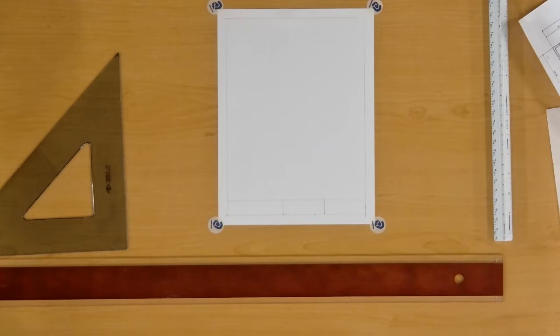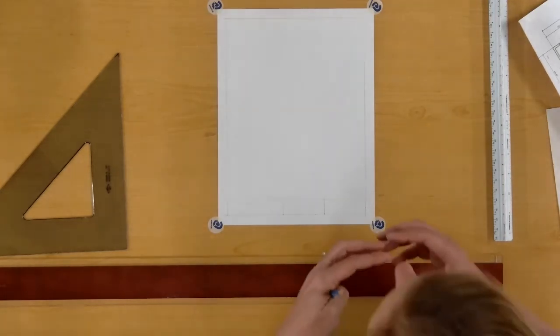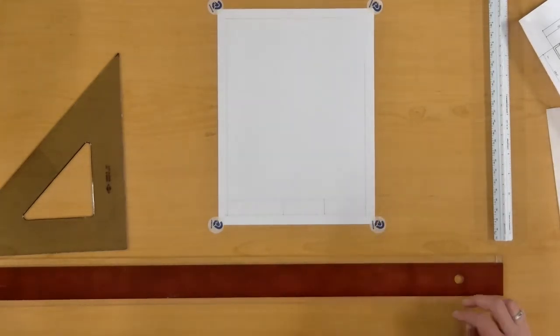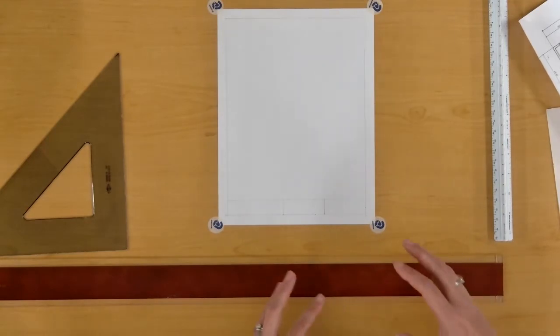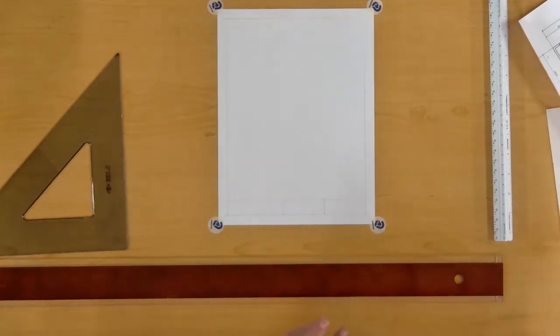Welcome to your demonstration for exercise 4, bedroom elevations. In this exercise, we're going to talk about how our elevation view is created and how it relates to our floor plan.